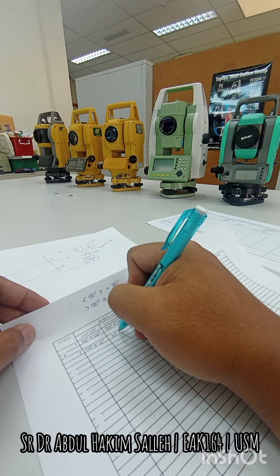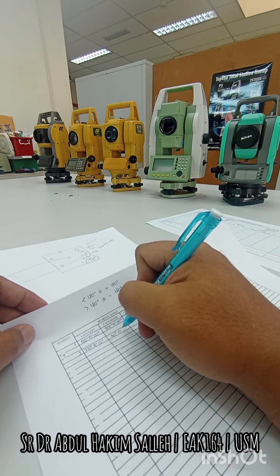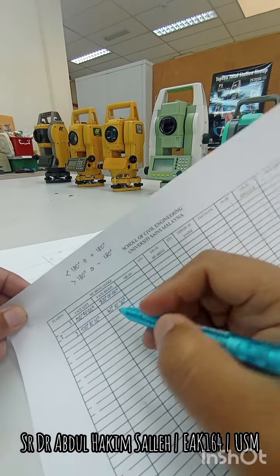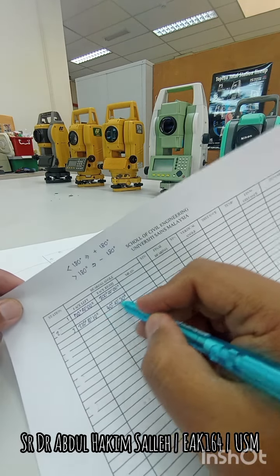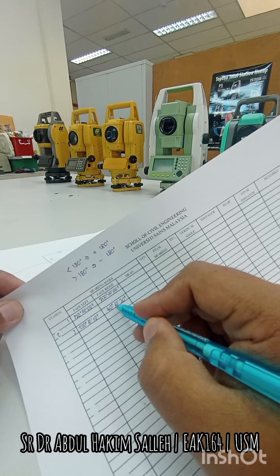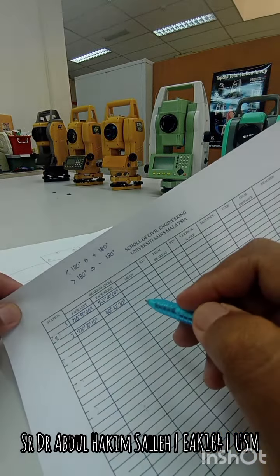40 degrees, 10, let's say 20 over here. Let's say there are differences. 40 degrees, 10, and 20.